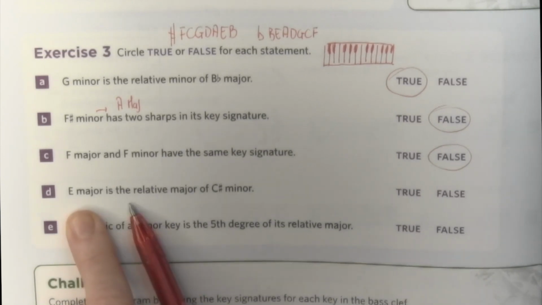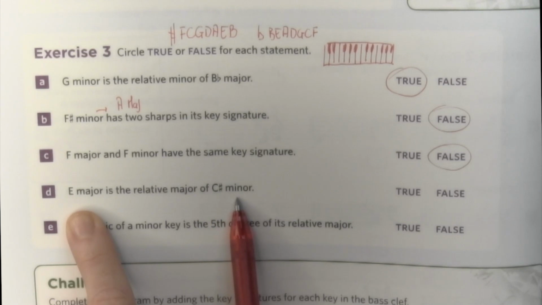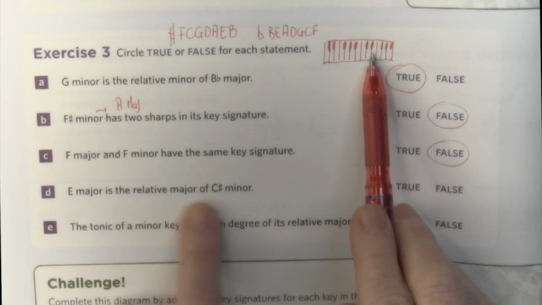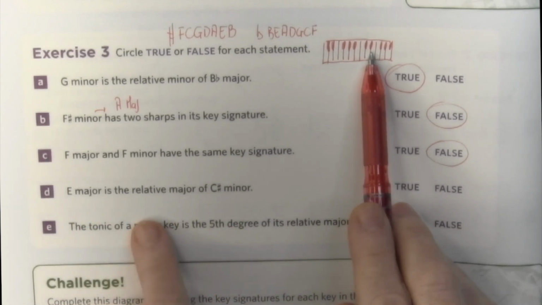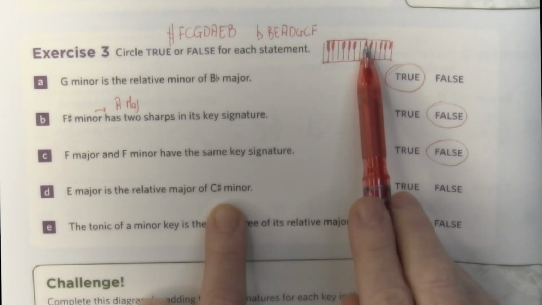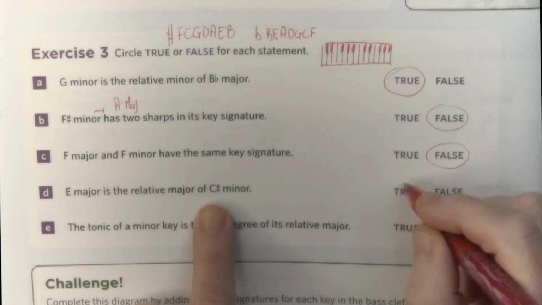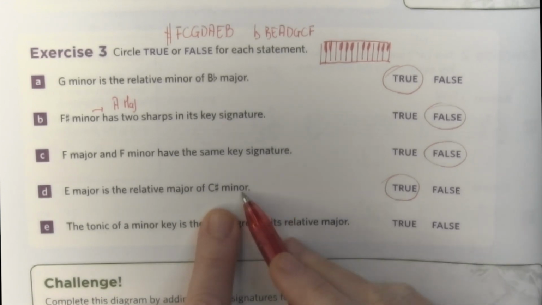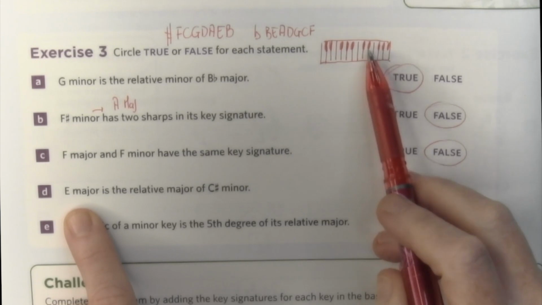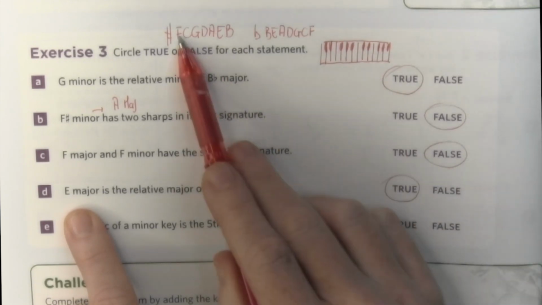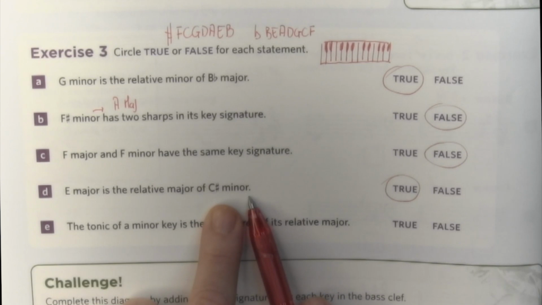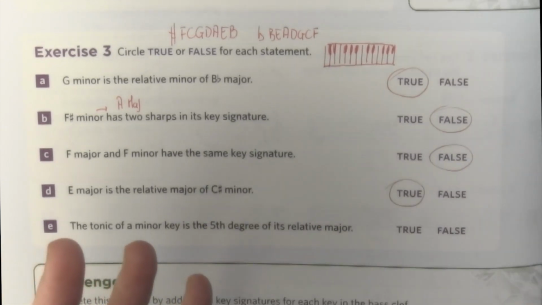E major is the relative major of C sharp minor. E major minus 3 semitones, because now we need to go down for the minor keys. So 1, 2, 3, C sharp. Yes, it is. They share the same key signature. And E major minus 1 semitone is D sharp, 4 sharps in the key signature, 4 sharps in the key signature. Easy peasy.